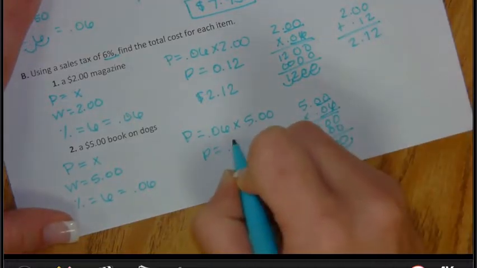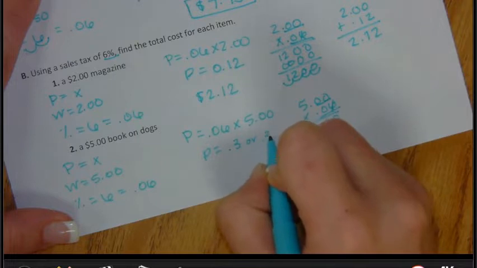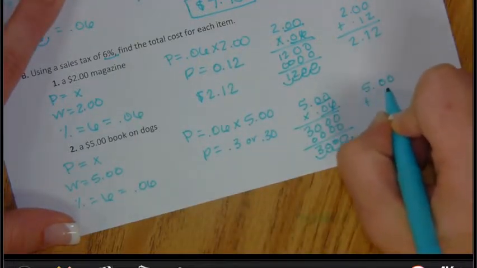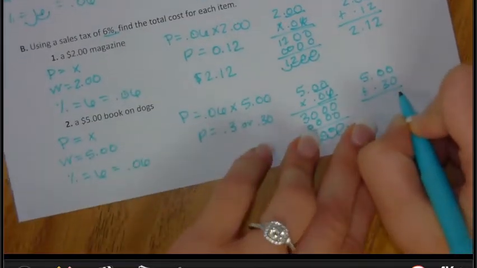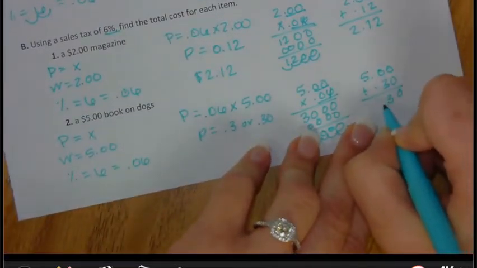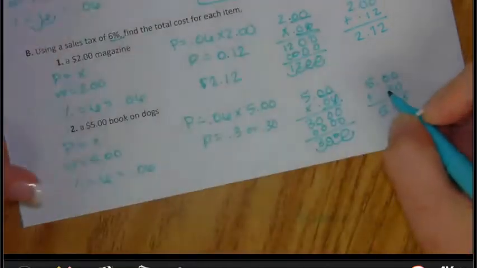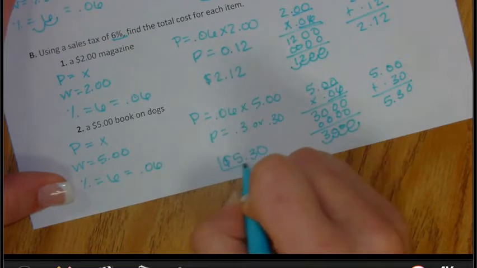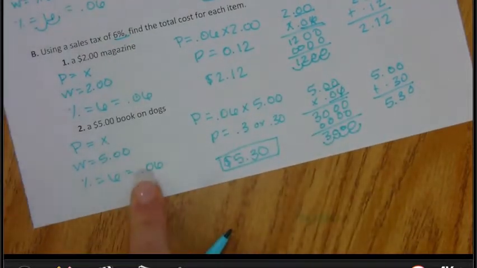So my part is 0.3, or 0.30. So I'm going to have $5 plus 0.30. 0 plus 0 is 0. 3 plus 0 is 3. Bring down the decimal. 5. And my grand total for my book on doggies is $5.30.